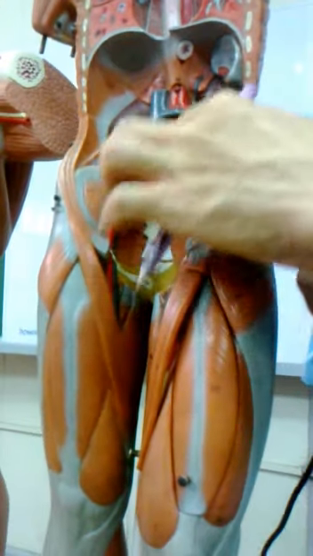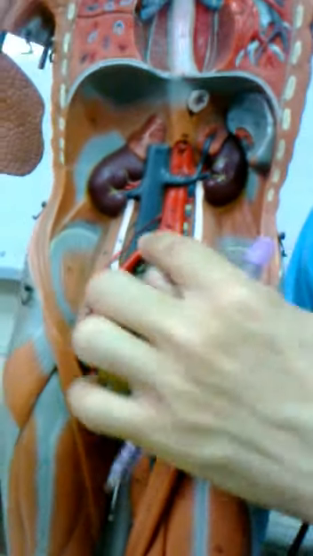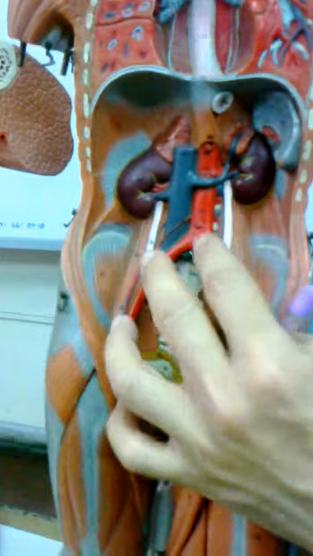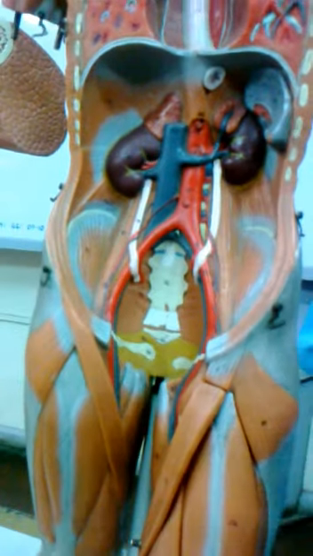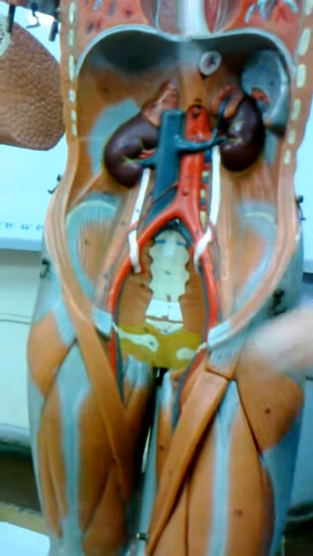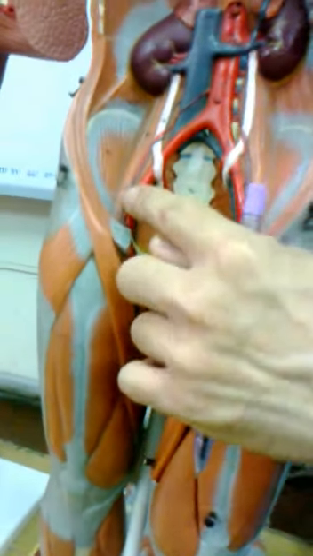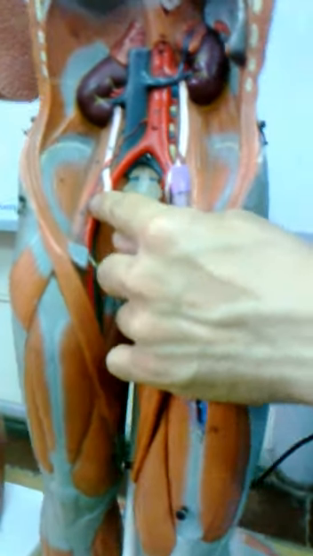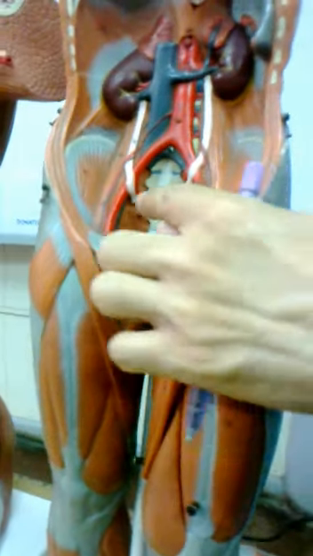Here, as we mentioned, you have the abdominal artery. Your abdominal artery will now branch into two, forming your common iliac artery, left and right. Then your common iliac artery will again branch into two at a certain level. The one that goes towards the lower extremity we call the external iliac artery, and the one that goes towards the pelvic cavity we call the internal iliac artery.